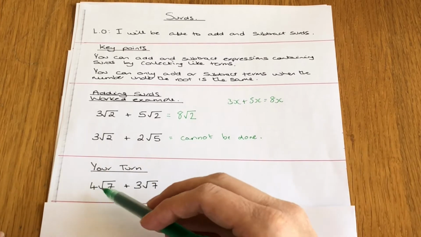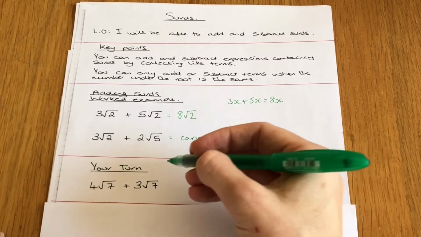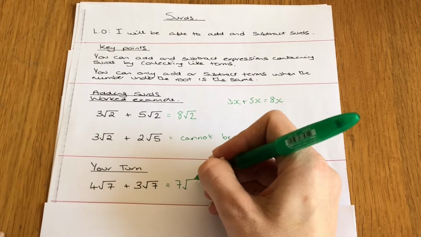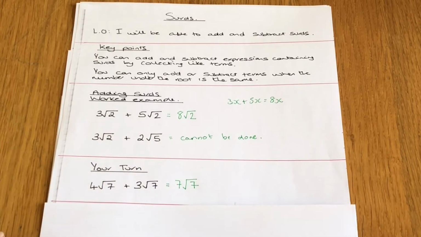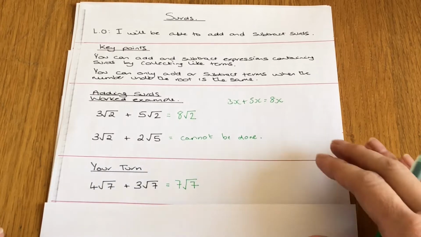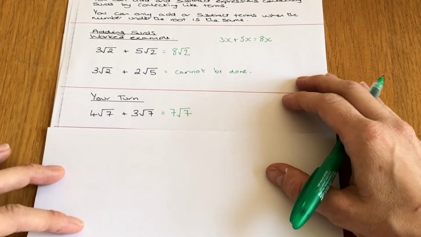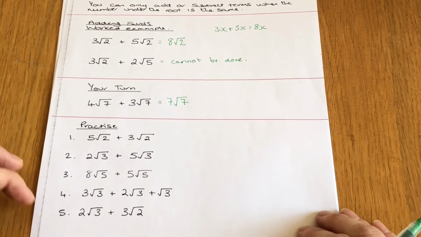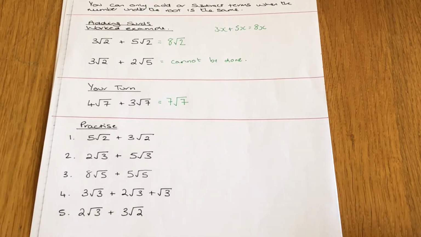So 4 lots of root 7 and 3 lots of root 7 equals 7 lots of root 7. Done. So I now have 5 questions for you to practice. So what I'd like you to do is press pause, have a go, and then we will go through them.